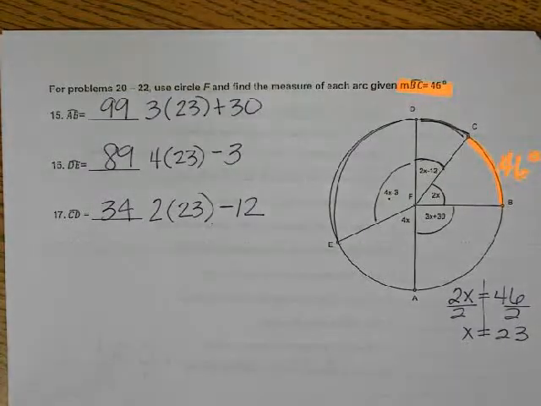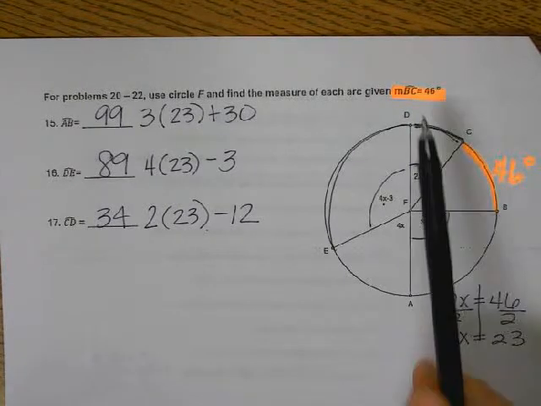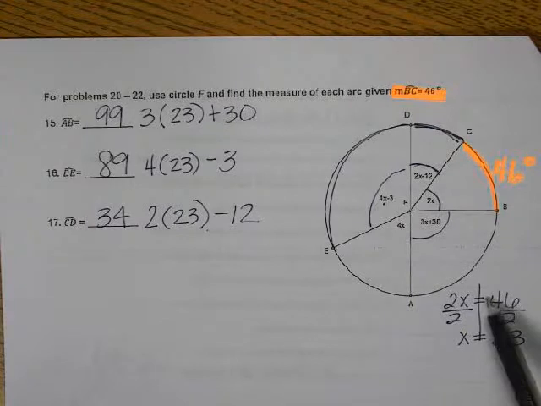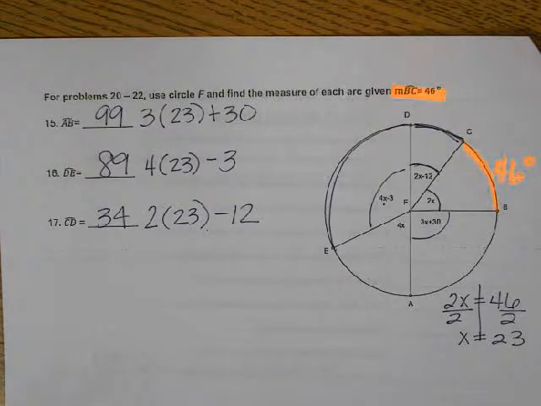So that was meant to be a super fast set of problems. Okay? So we just found that the arc was congruent to the angle, solve for x, and then we plug it in for the values of x to figure out what their arcs are. Okay?